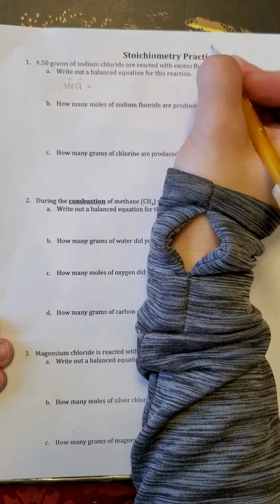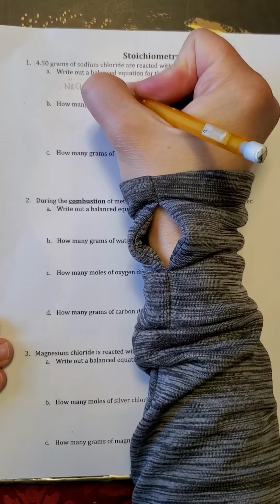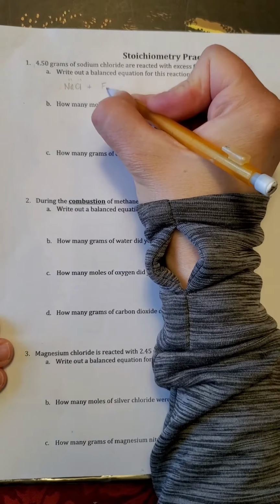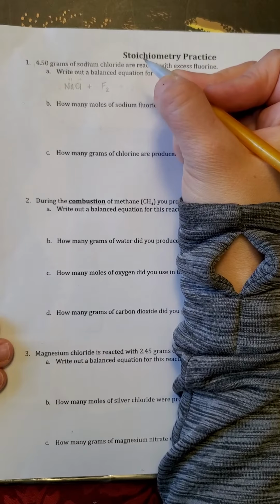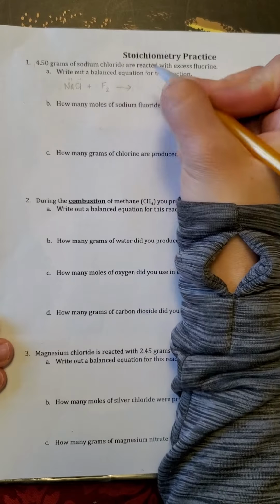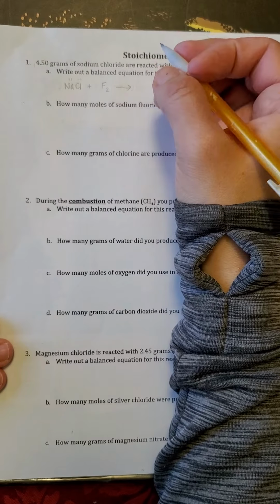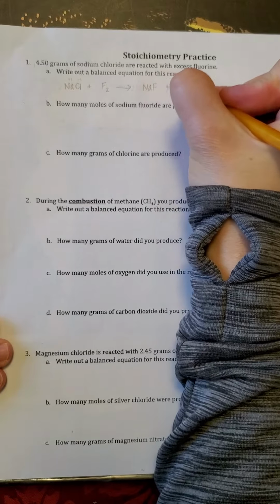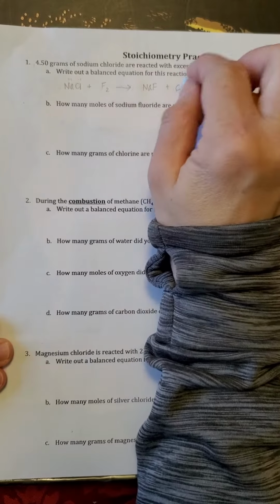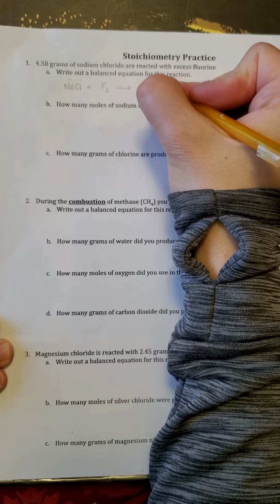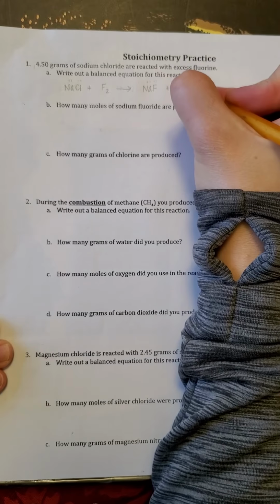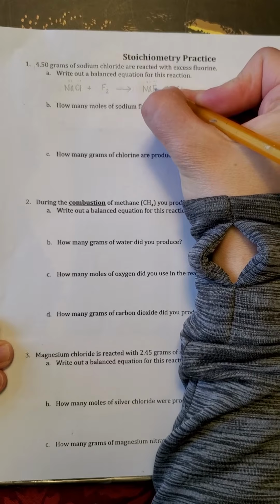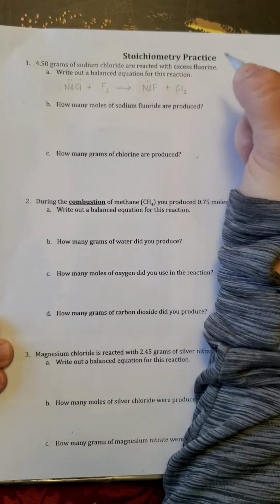The sodium chloride reacts with an excess of fluorine. Remember that fluorine is one of our diatomics, so it will exist as F2. This is a single replacement reaction. So following the single replacement reaction, we know that the Na will pair with the F and the Cl will stand alone. So we need to make sure that our compound, again, zeroes out, and Na +1, F -1, it does. Chlorine is diatomic, so we need a 2 there.